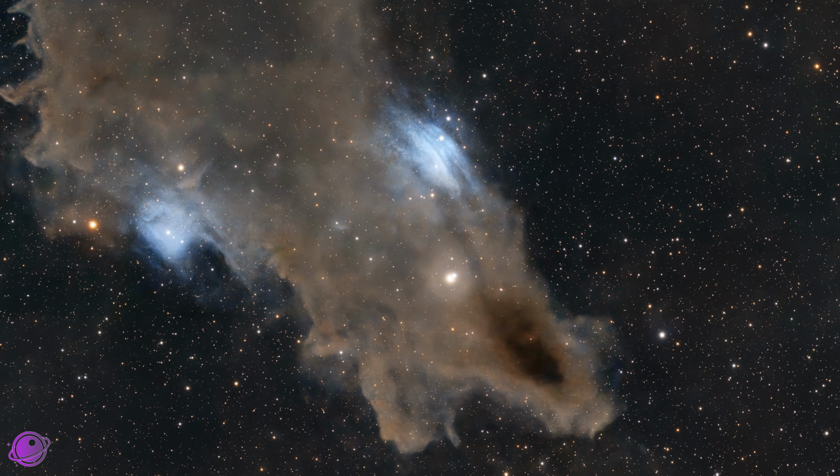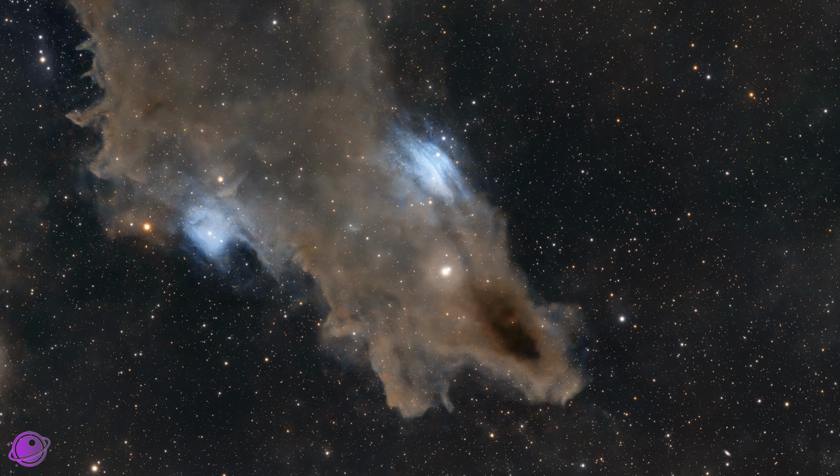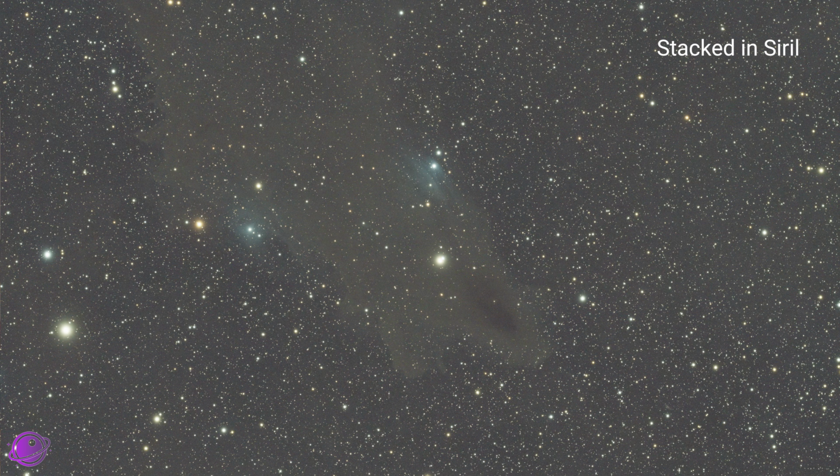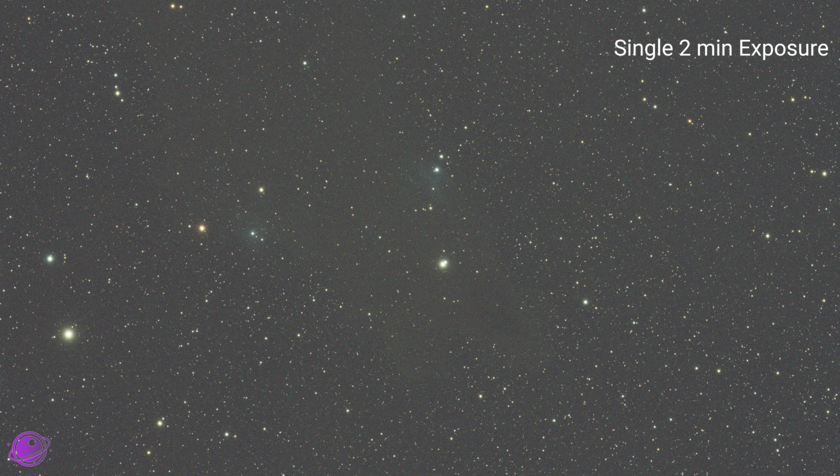This is 82 minutes of the Dark Shark Nebula. Before I processed it, it looked like this. The individual frames were almost unrecognizable.